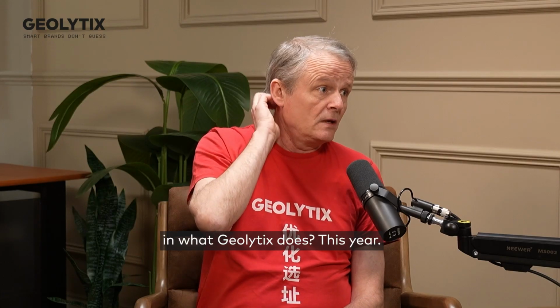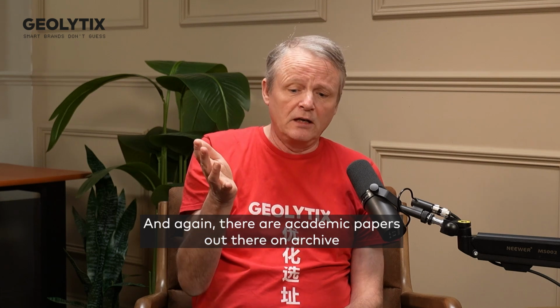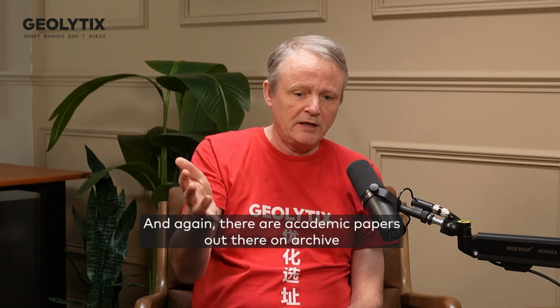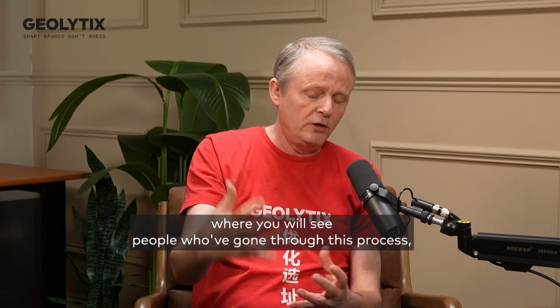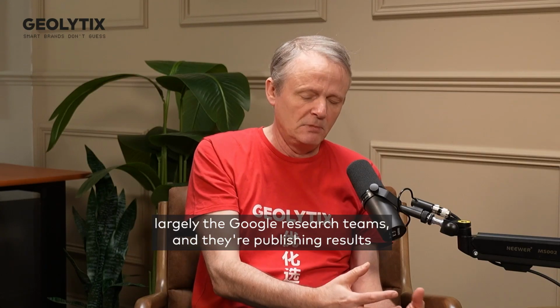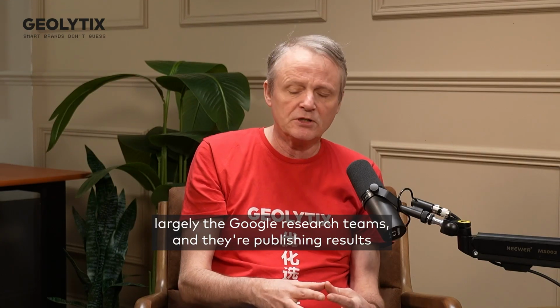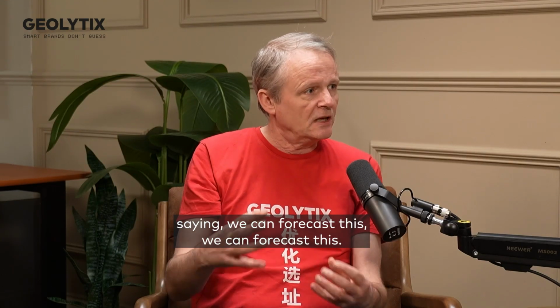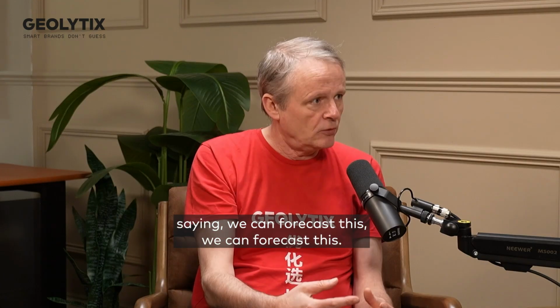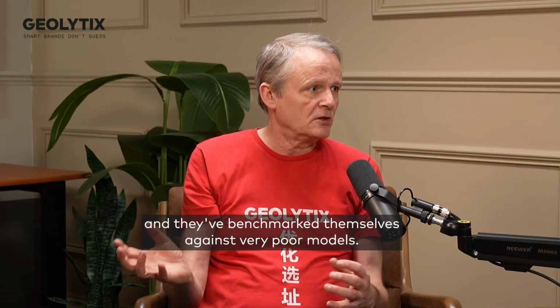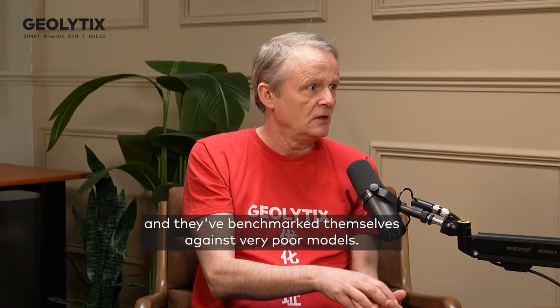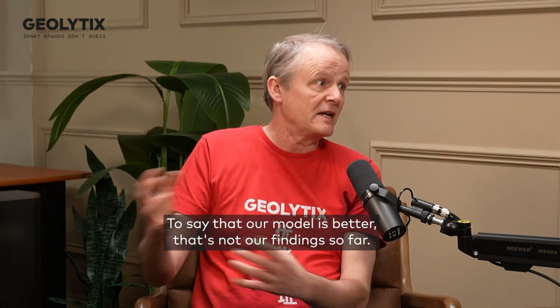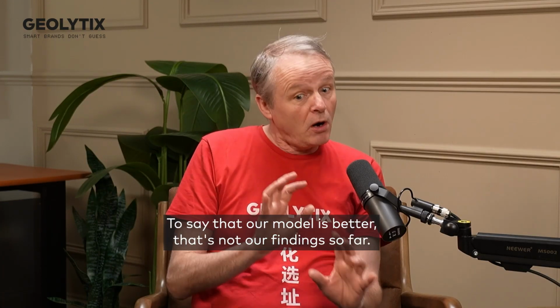This year. Wow. Yeah. And again, there are academic papers out there on arXiv where you will see people who've gone through this process, largely the Google research teams, and they're publishing results saying, we can forecast this, we can forecast this. They've been slightly generous to themselves and they've benchmarked themselves against very poor models to say that our model is better. That's not our findings so far.